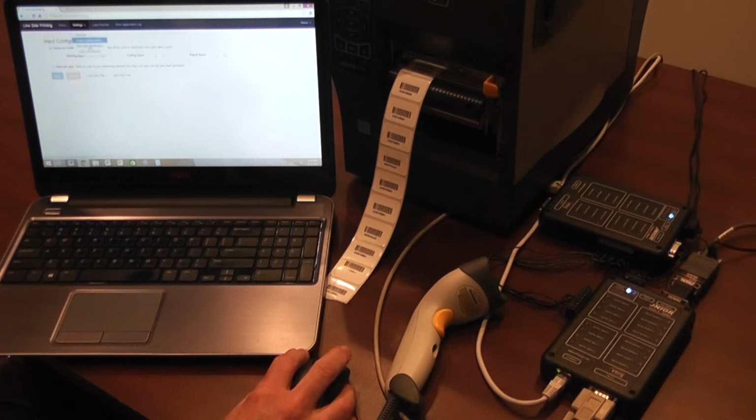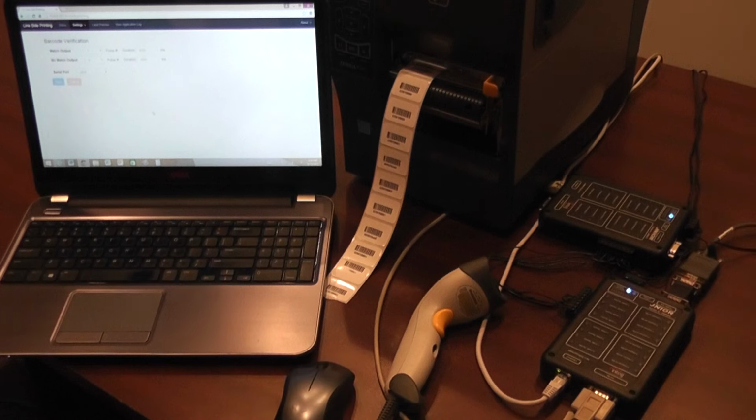We can also go into settings and do barcode verification. We can handle serial barcodes or an Ethernet barcode, and when you read the barcode using the barcode reader, if you get a match, we can turn on a Junior relay output, and if we get no match, we can turn on a different relay output. This allows us to integrate the system right into the production line as a go or no go.